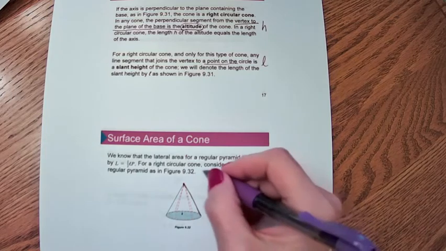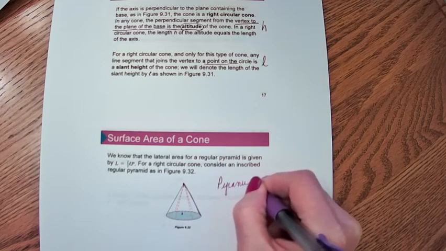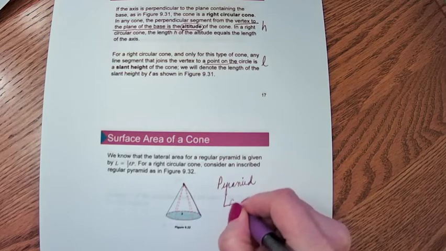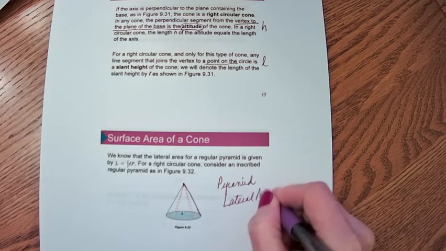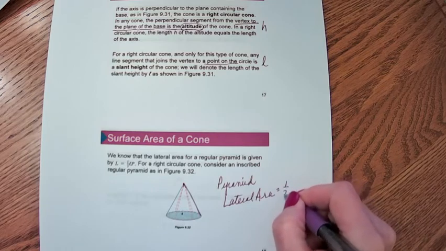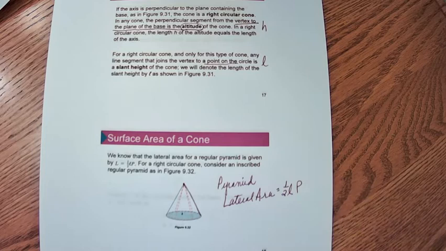All right, so let's remember for a pyramid, the lateral surface area is equal to 1/2 the slant height times the perimeter.